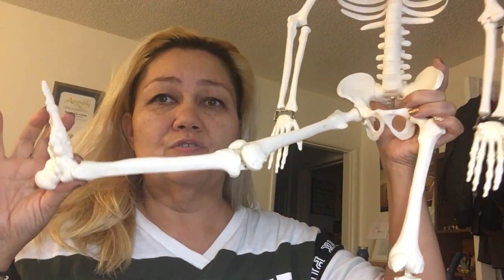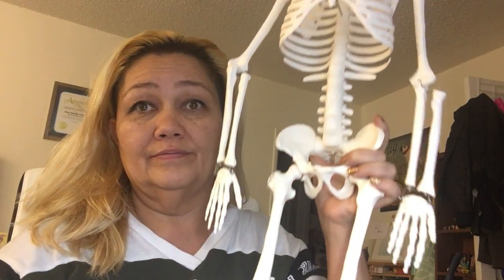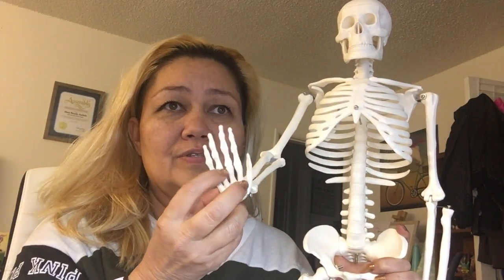Okay, so those are all long bones. As you can see, they are very long. Okay, it's obvious. Also, there are long bones in the phalanges and the metacarpals. So, all right. The next type of bone is the short bone, next classification.